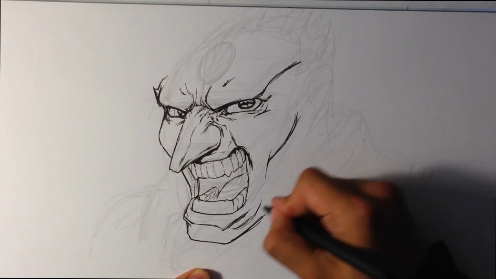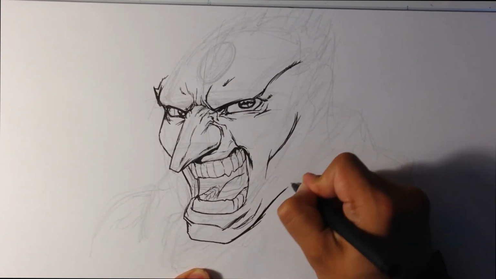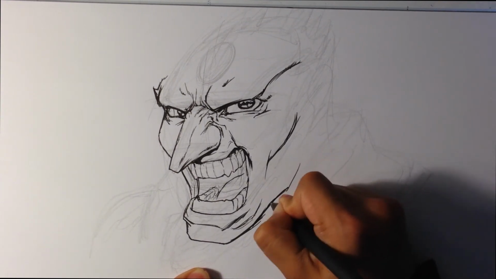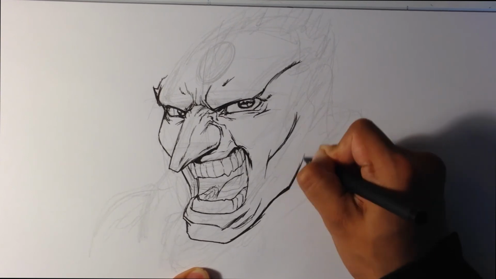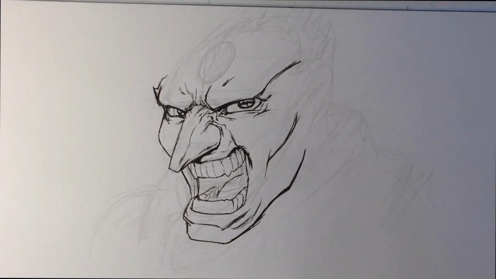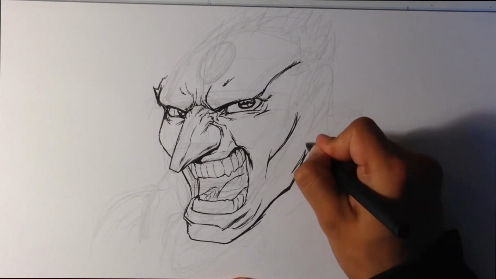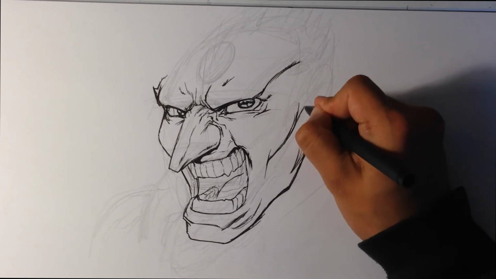I'm going to find the side of his cheek here. That's going to fall into his hair. His hairline is going to go all the way down there.